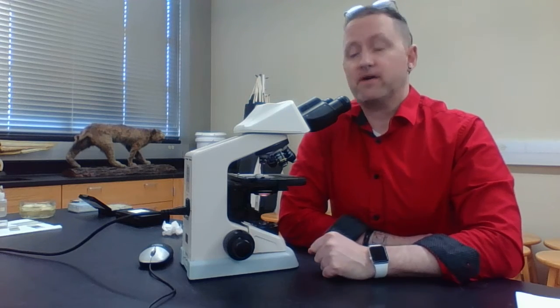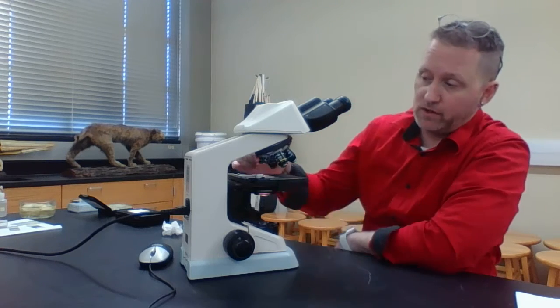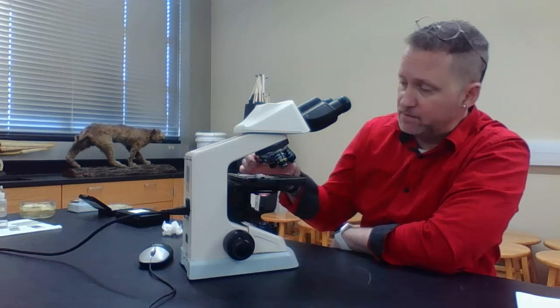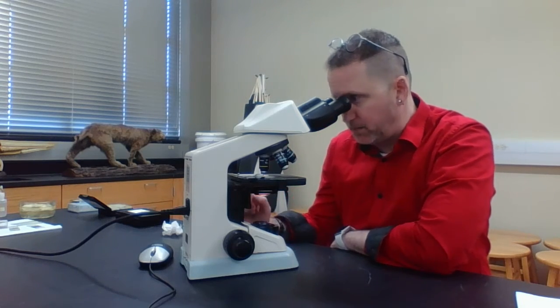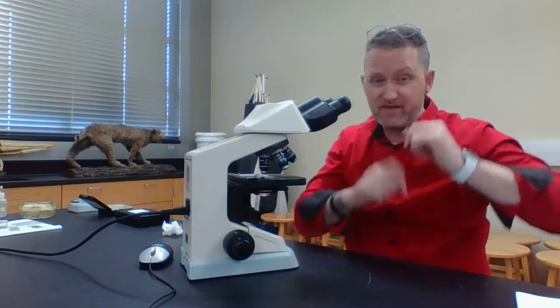So once it's in focus, I'm going to ask you, are all three colored threads in focus, at least under the scanning? It should be yes. But now what I'm going to do is switch the magnification, or increase the magnification. You're going to go from the scanning objective to the low power objective. And because they're parfocal, you may have to adjust your adjustment knob just to make sure you can see all three of the colored threads.